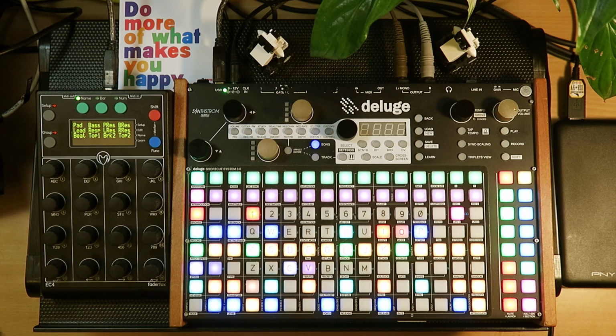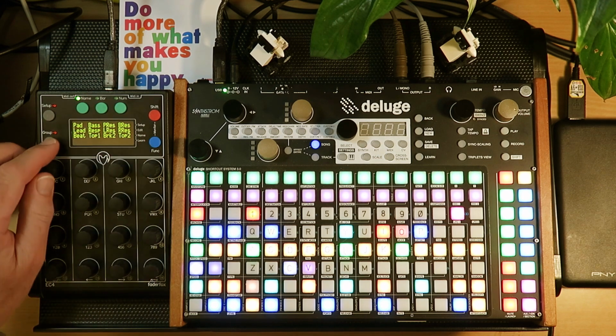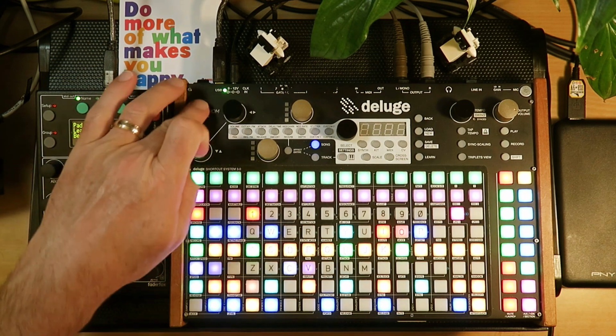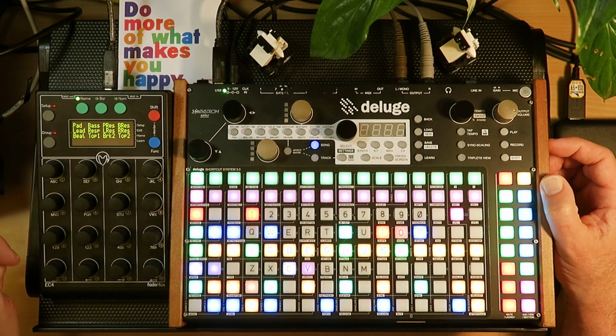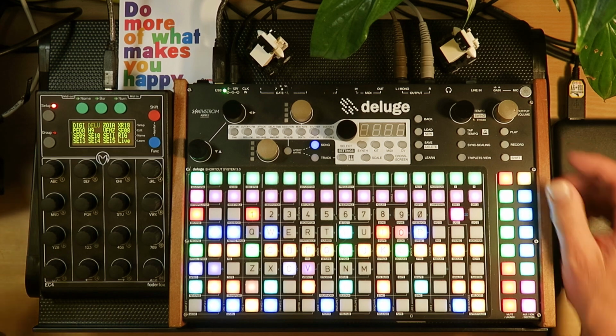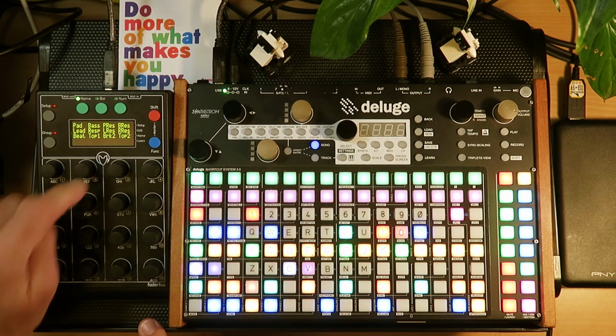In this video, I'm going to show you how I use the Faderfox EC4 MIDI controller paired up with the Deluge to be a live performance instrument. In the EC4, we have different setups. The setup I'm using here is my Deluge setup.